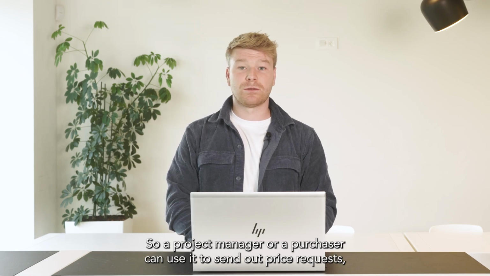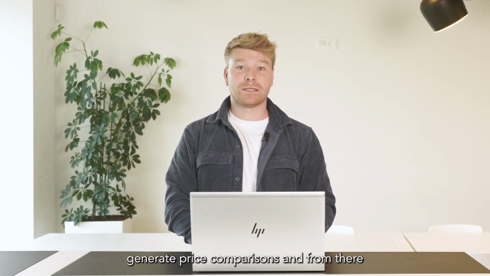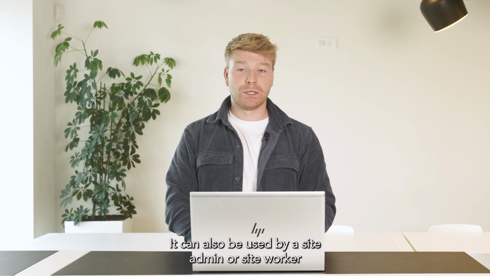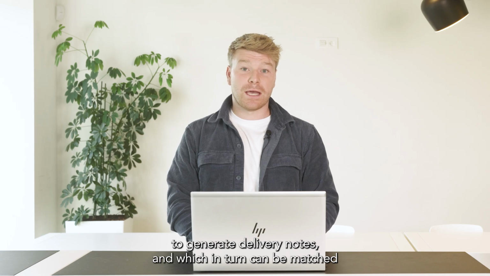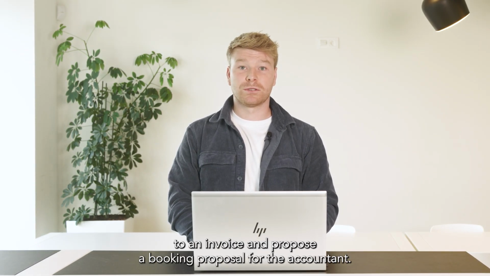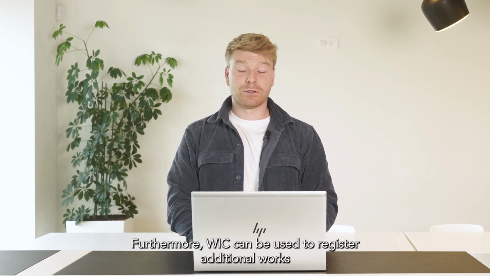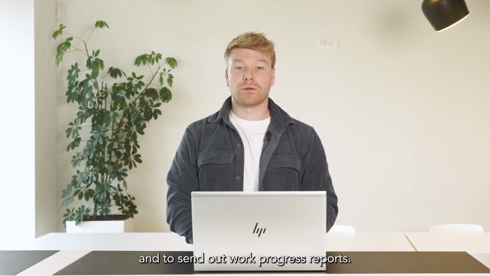A project manager or a purchaser can use it to send out price requests, generate price comparisons, and from there generate a contract or an order. It can also be used by a site admin or site worker to generate delivery notes, which in their turn can be matched to an invoice and propose a booking proposal for the accountant. Furthermore, WIC can be used to register additional works and to send out work progress reports.